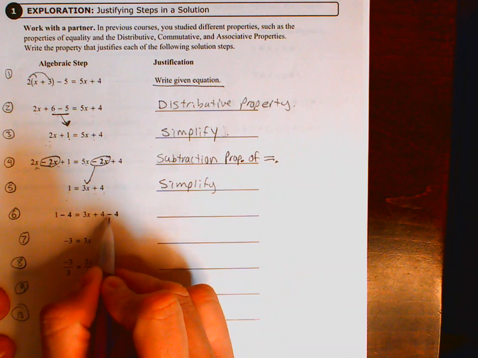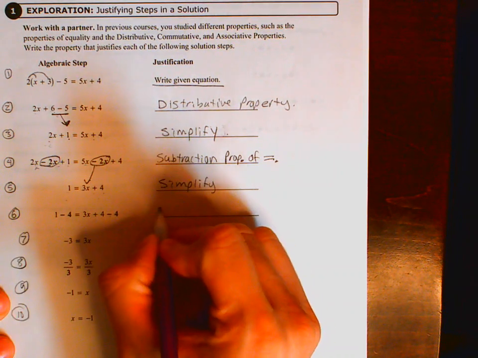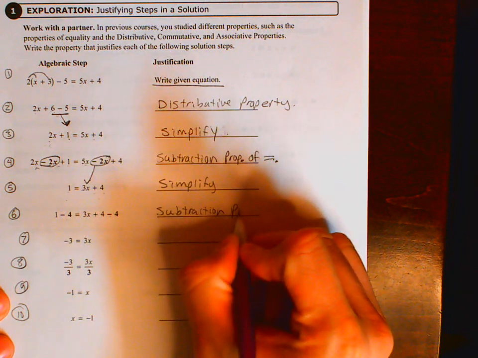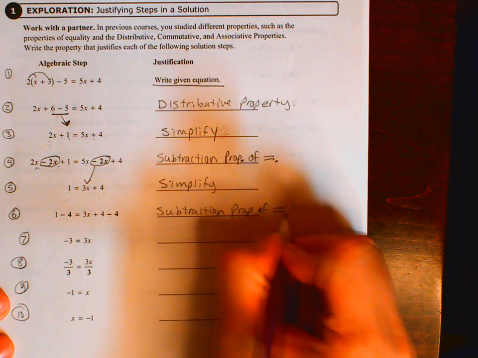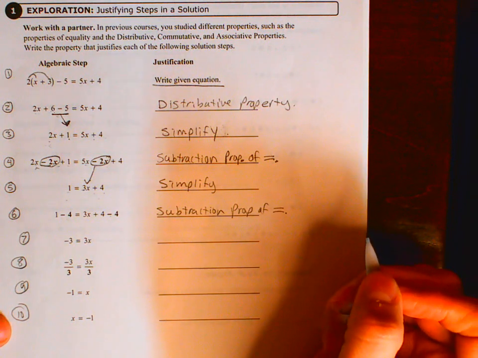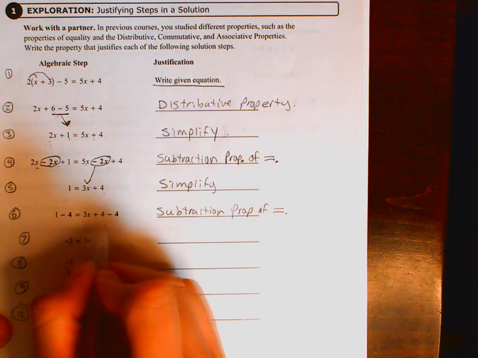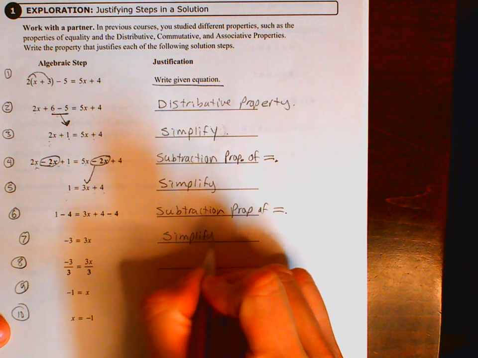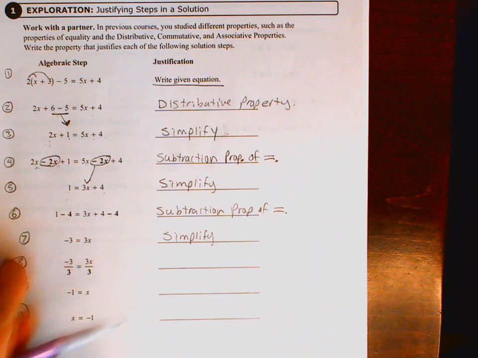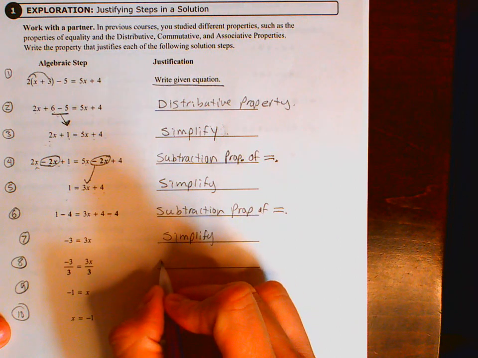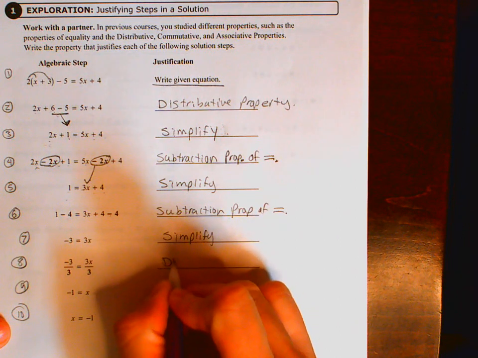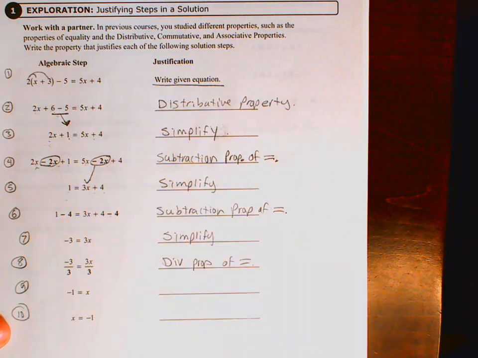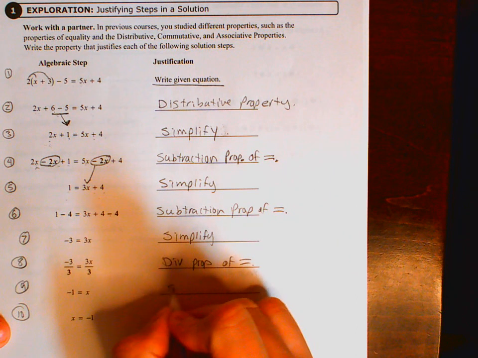Okay, in the next part, we subtracted 4 from both sides. So again, we are doing the subtraction property of equality. Now, when we subtracted, we ended up simplifying. Okay, so we simplified. Now, from step 7 to step 8, we are going to divide by 3 on both sides. So we call this the division property of equality. And of course, we simplified.